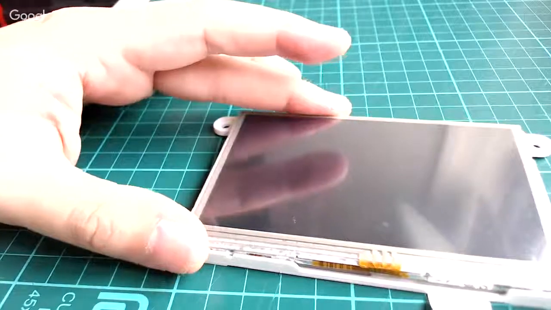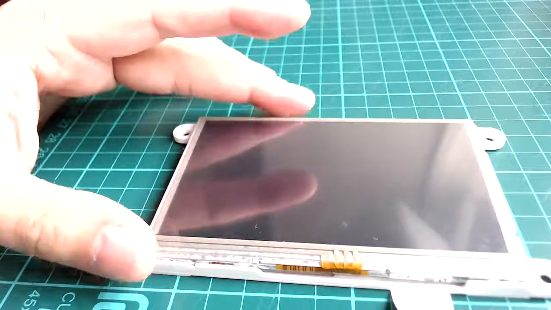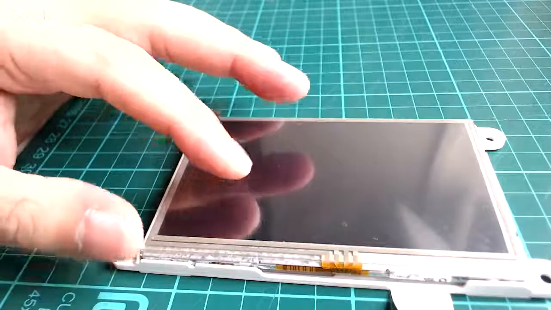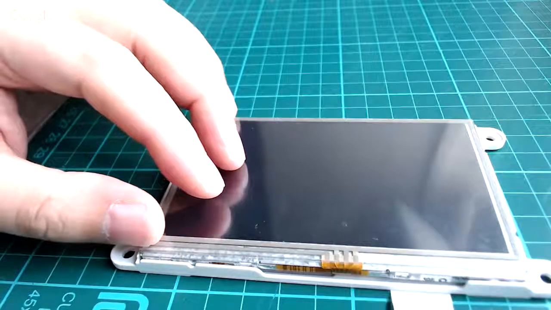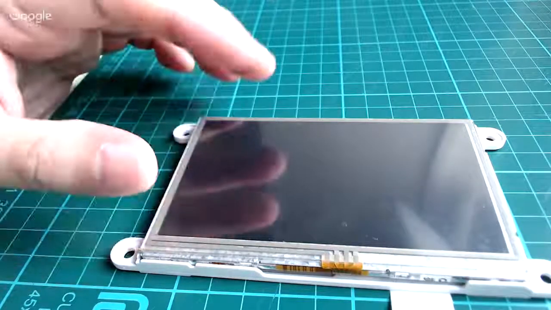Okay, so I'm going to try and figure out why it didn't get flashed.